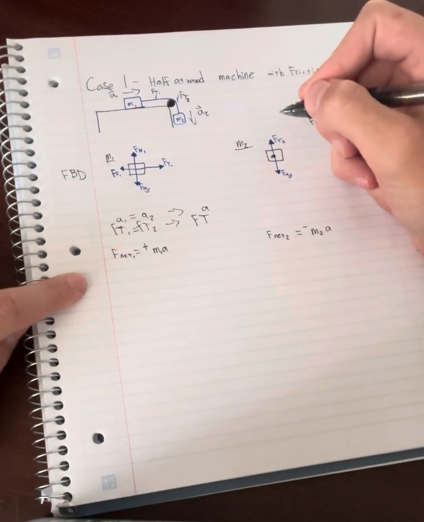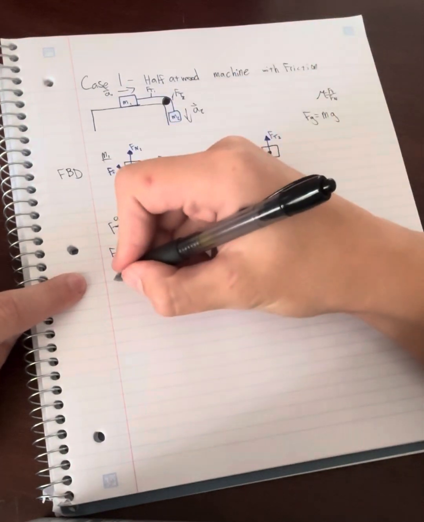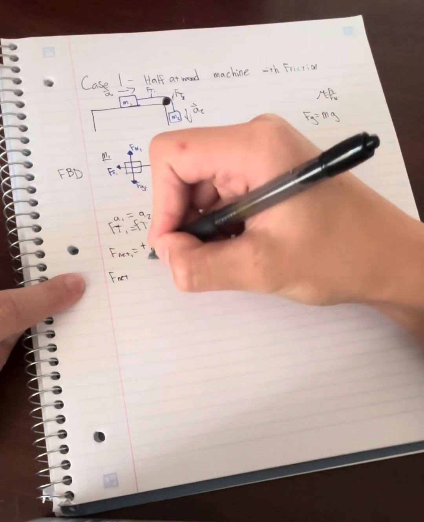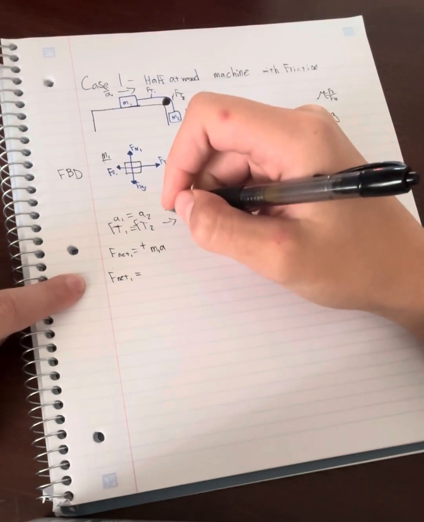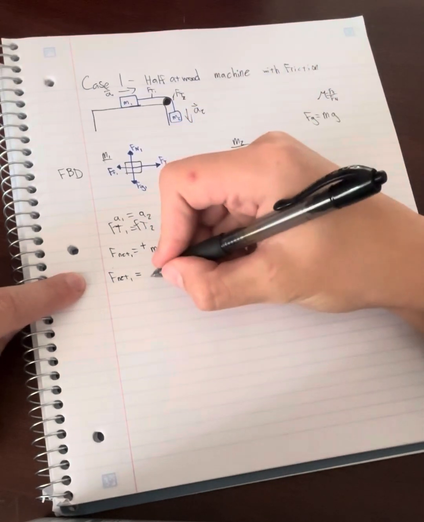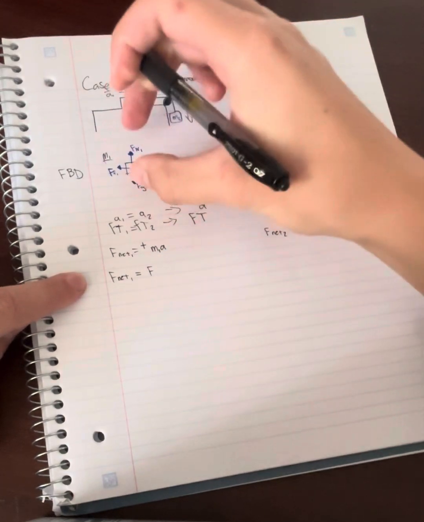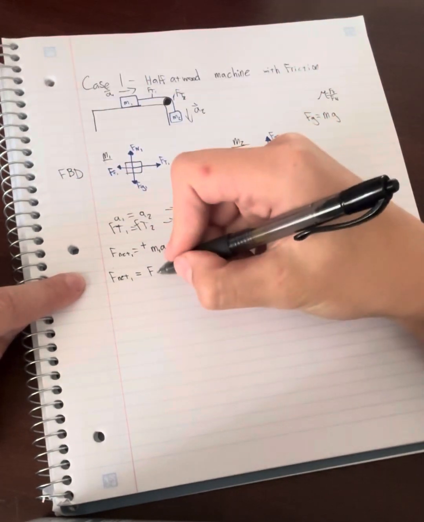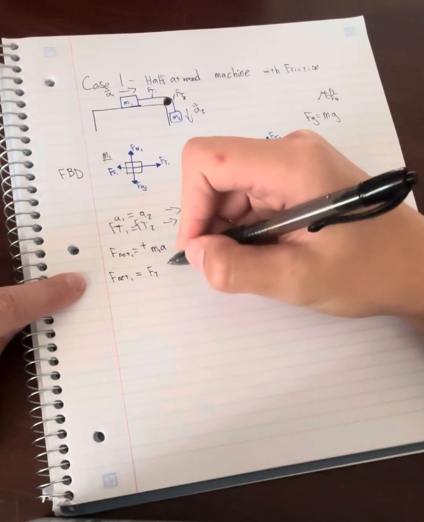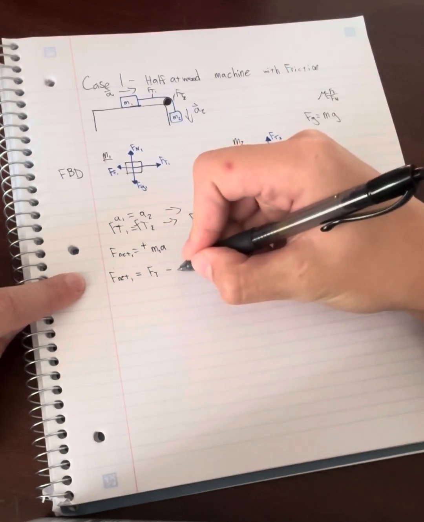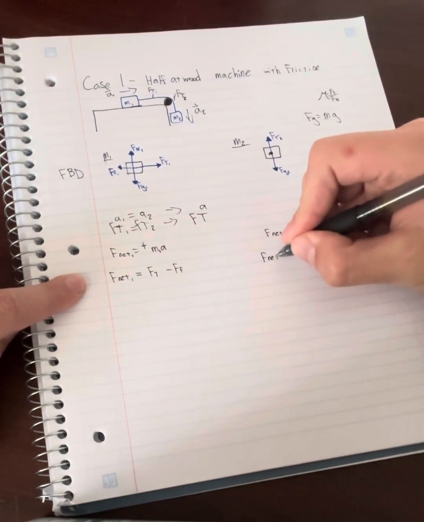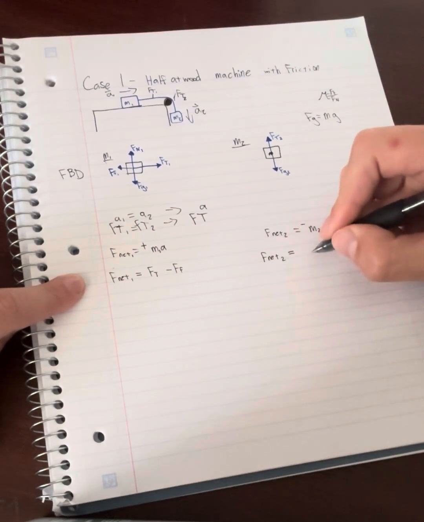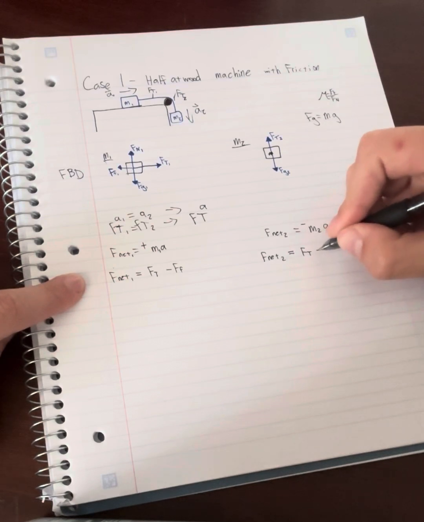Step 4, we have to find what the net force actually is. For number 1, that's going to be the force of tension minus force of friction, because these cancel out, so we're just looking at right here. So that's force of tension minus force of friction. And then F net 2 is going to be force of tension minus force of gravity.